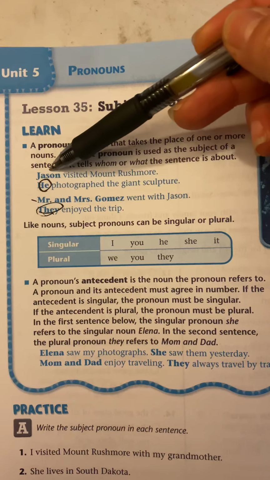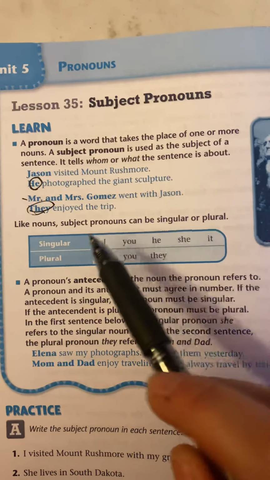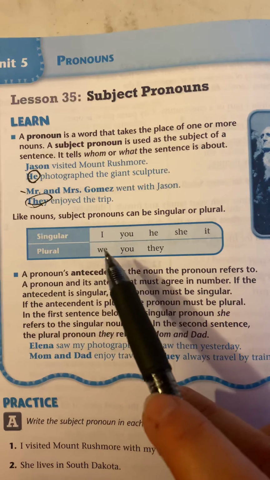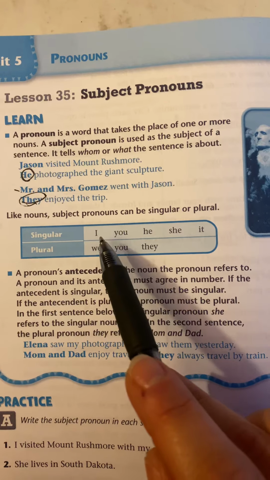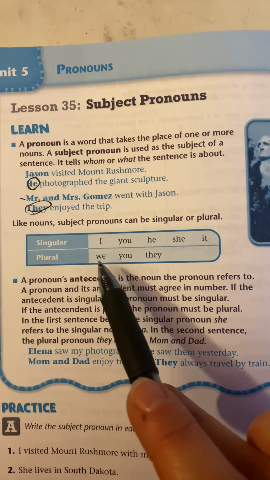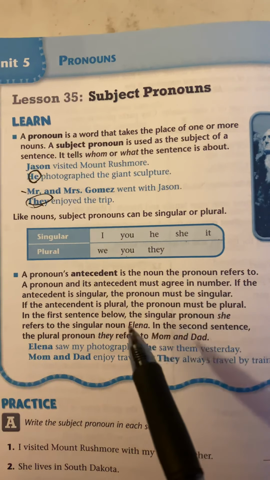Pronouns can take the place of a noun. So here are some examples of singular and plural pronouns. Singular could be I, you, he, she, or it. And a plural pronoun can be we, you, and they.